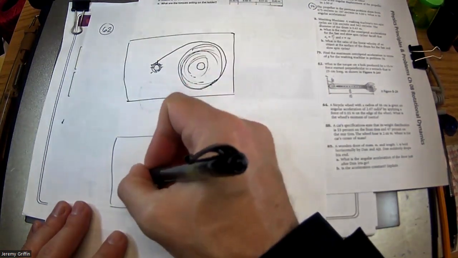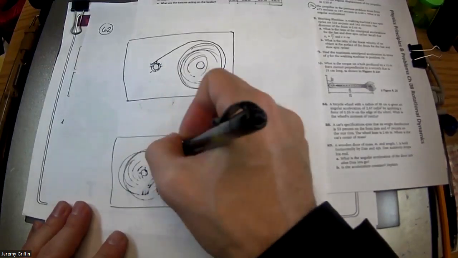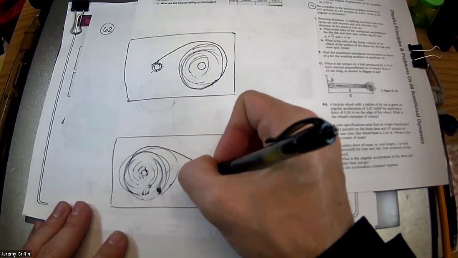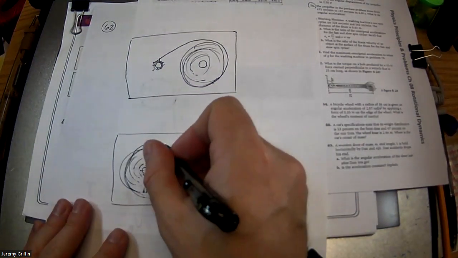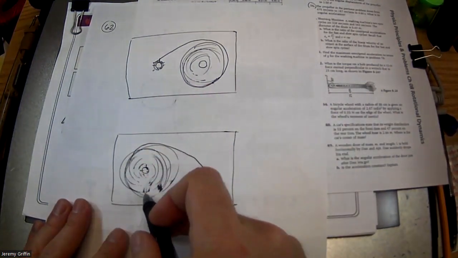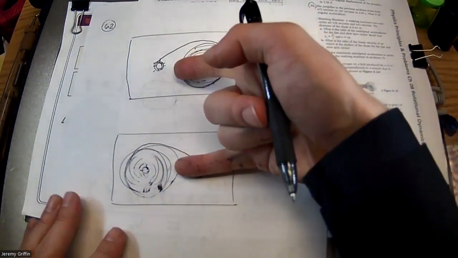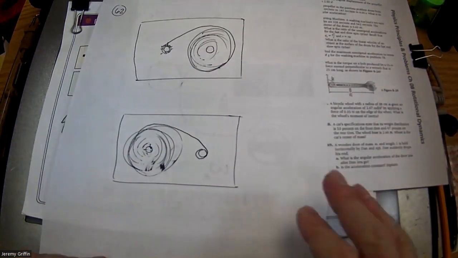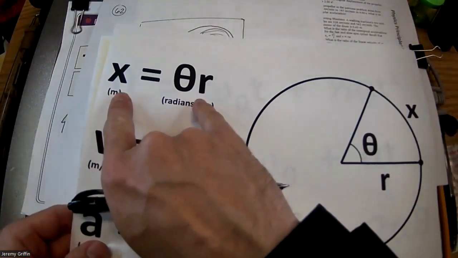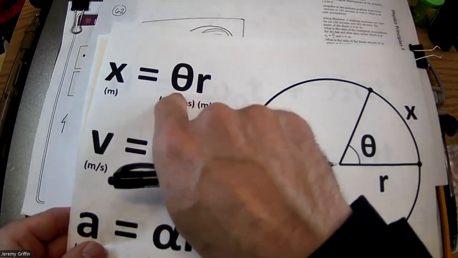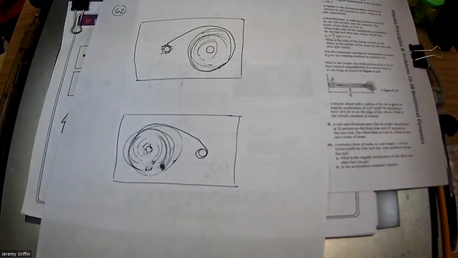But by the time it gets to the end, right now there's the whole thing rewound. If this makes one revolution now, whoa, look at that huge circumference compared to this tiny circumference. So one revolution is a completely different amount of tape moved. That makes me think of this top equation right here, x equals theta r. So for one revolution each, different radial sizes, different amounts of tape are pulled back.